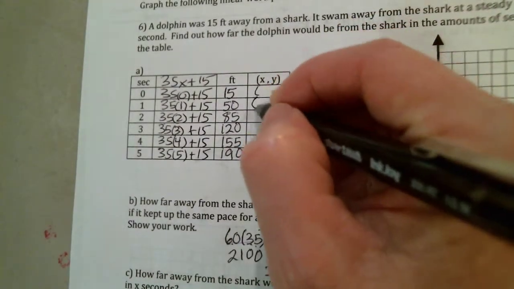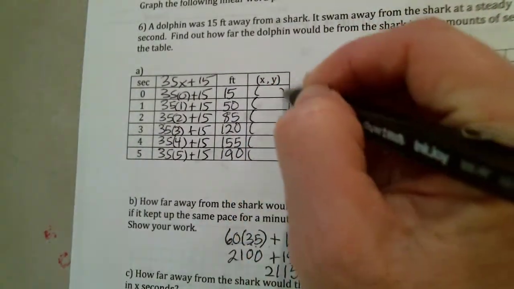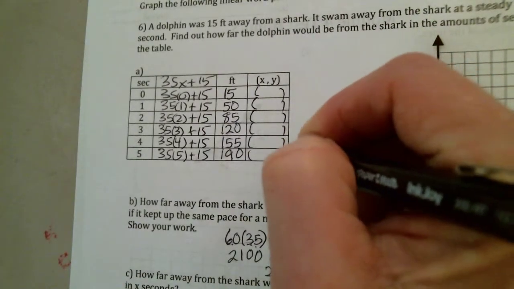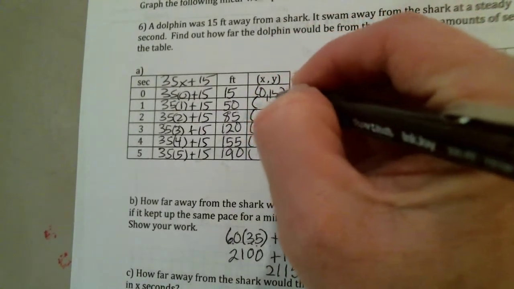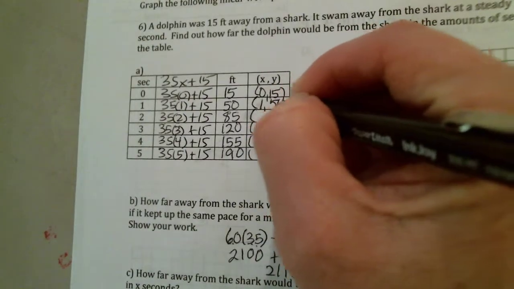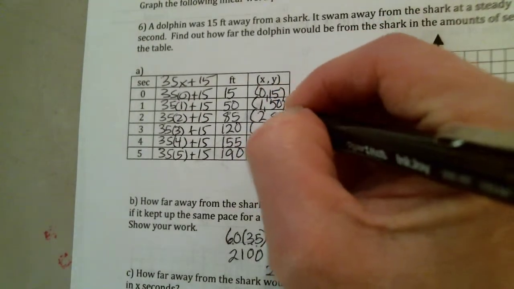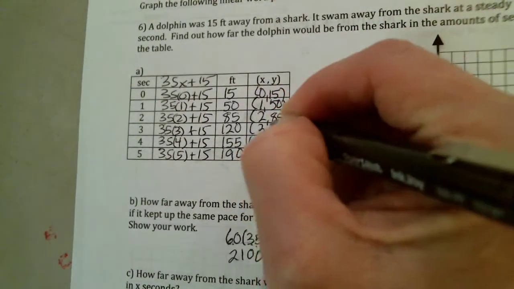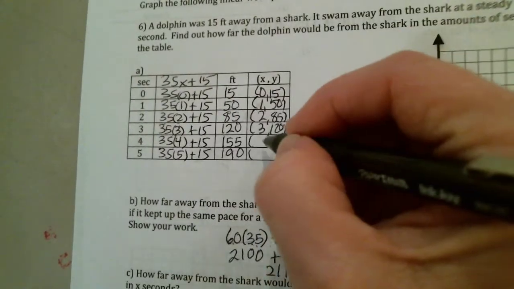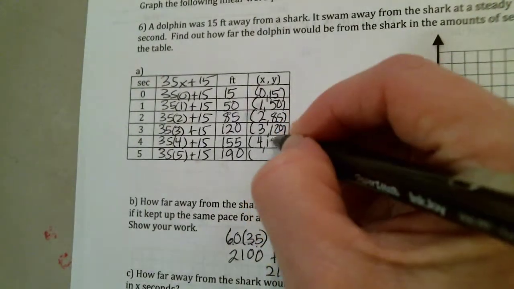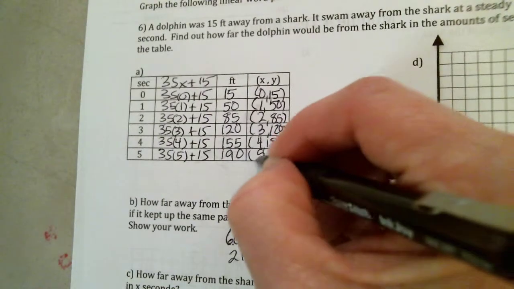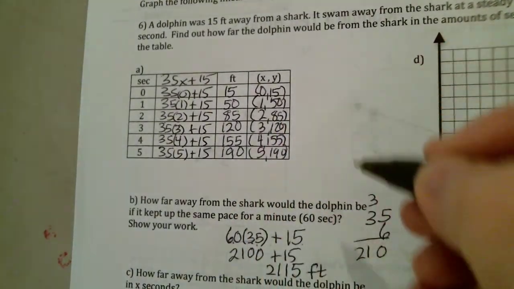So the XY pairs are verified to be (0, 15), (1, 50), (2, 85), (3, 120), (4, 155), and (5, 190).